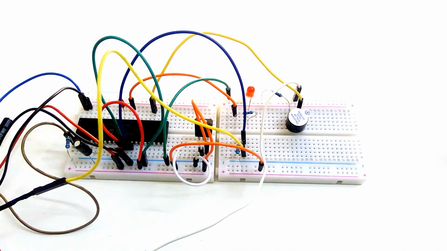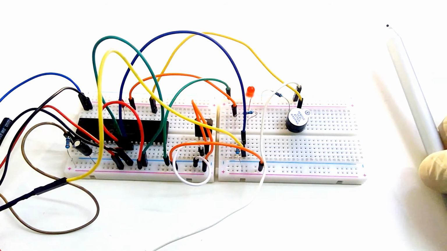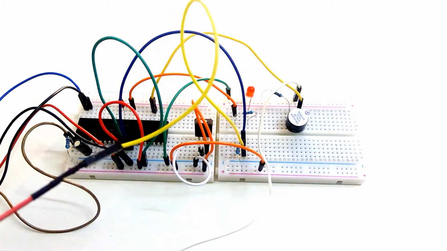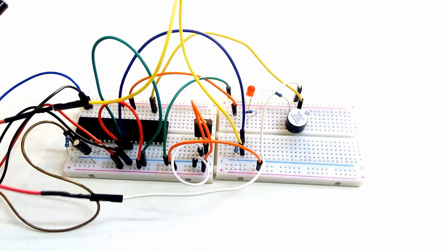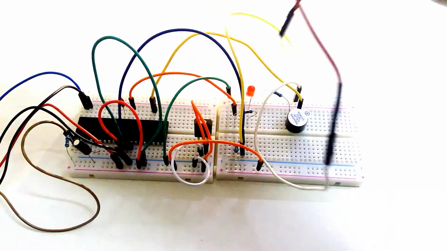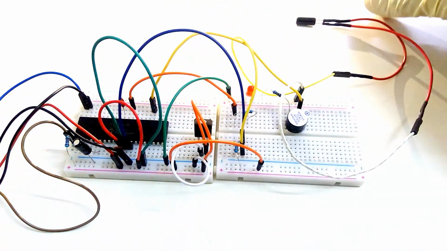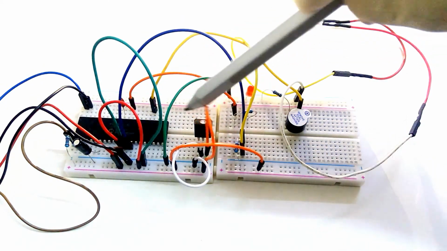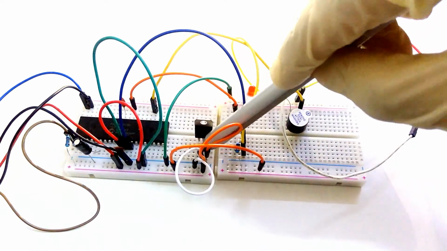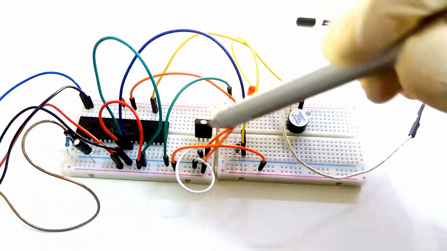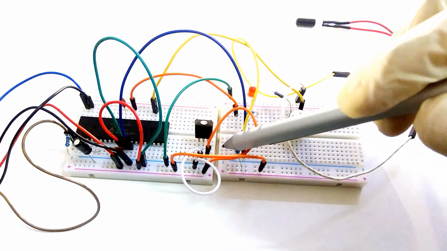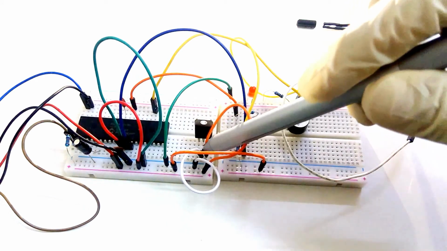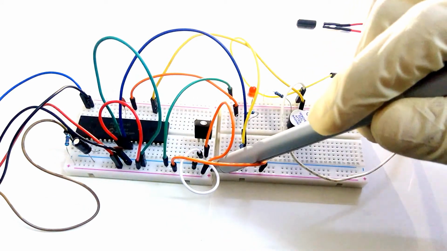Now let us switch on the circuit. Let us connect the battery now. First make all these connections, make sure everything is all right, and follow the schematic diagram to make sure the connections are correct. And then at the end, let's connect the battery. So this is LM7805. Pin number 1 is still not connected, it is open. Pin number 2 is connected to the ground, and pin 3 is the output 5 volt, which is connected to the positive line on the breadboard.